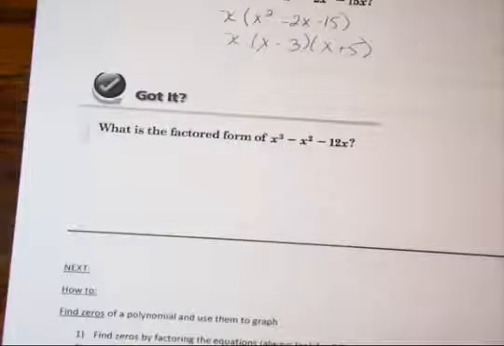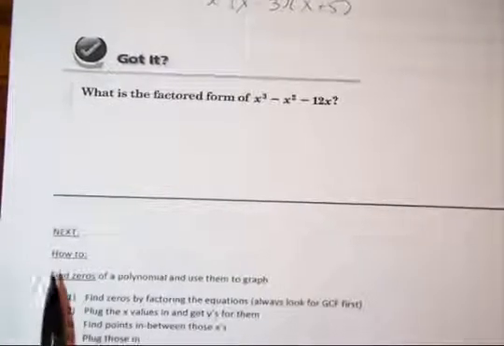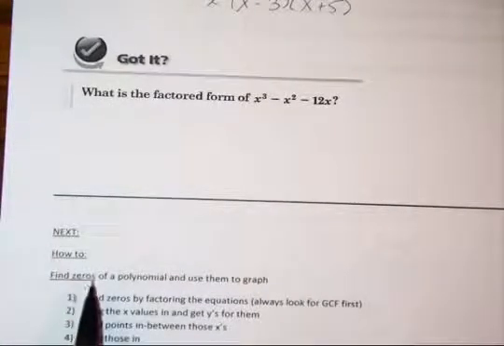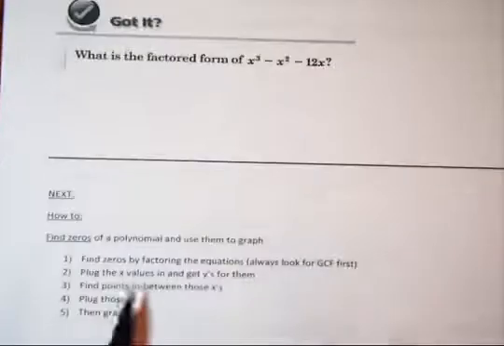We'll do together. Now, whenever a problem asks you to find the zeros, here's what you want to do when you use a graph. You're going to find the zeros by factoring. Always make sure you look for a GCF. You're going to plug those x values in and get y values for them. You'll find your points, and you need to find points in between the x's that you found in step 1. You're going to plug those in, you're going to get new y's, and you're going to get a new graph.